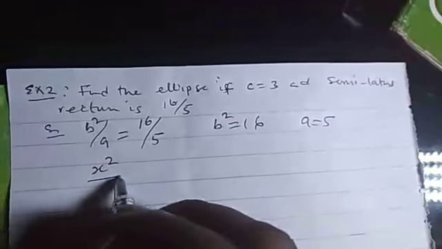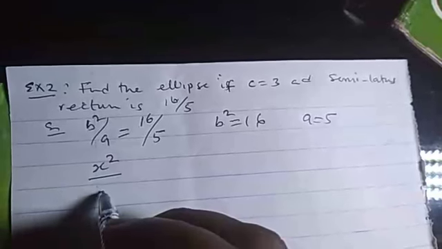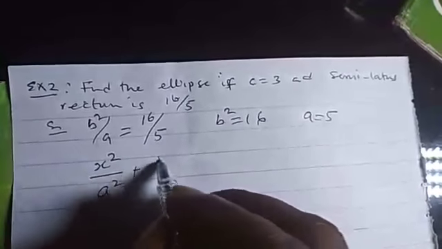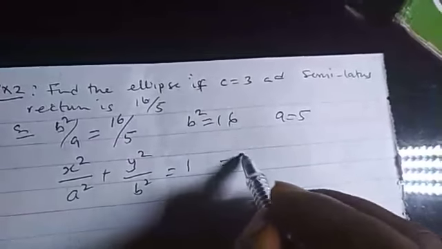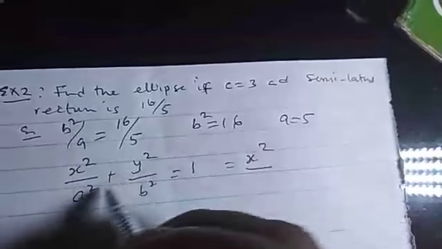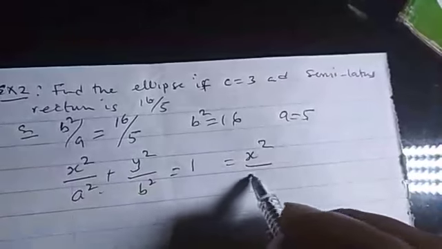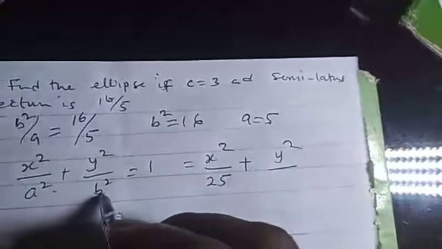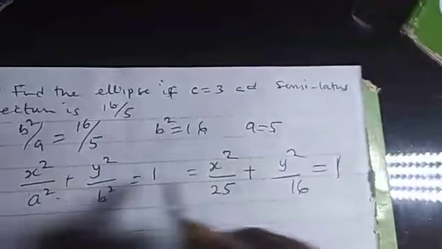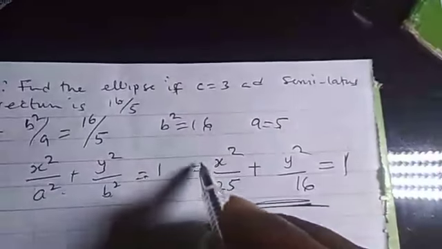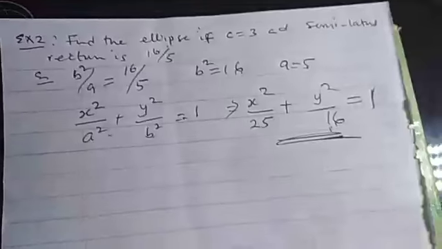So we have known our c. So the equation of the ellipse is x square over a square plus y square over b square equal to 1. This is x squared over a square, our a square is 25, plus y square over b square, our b square is 16, which is equal to 1. So this is the equation of the ellipse.